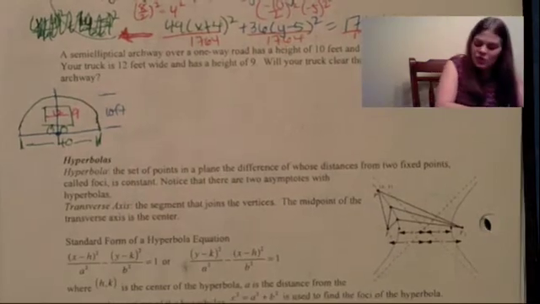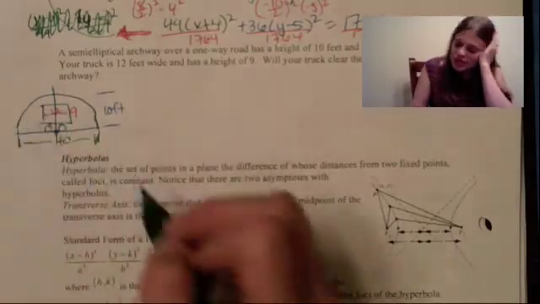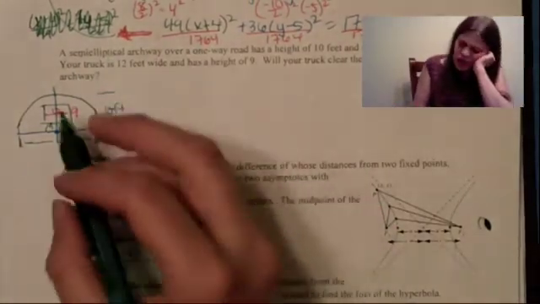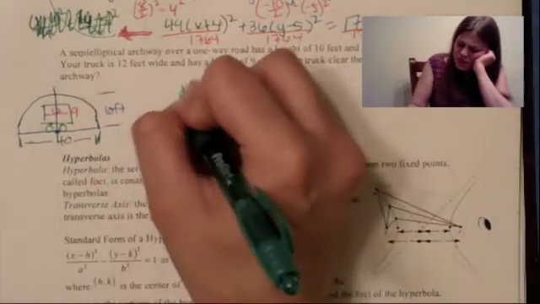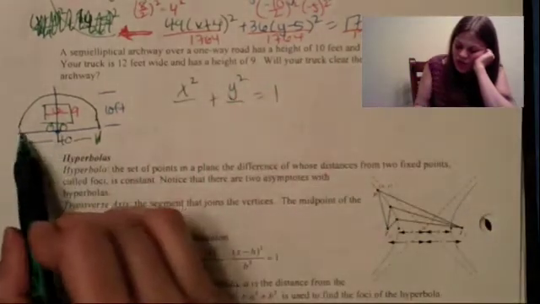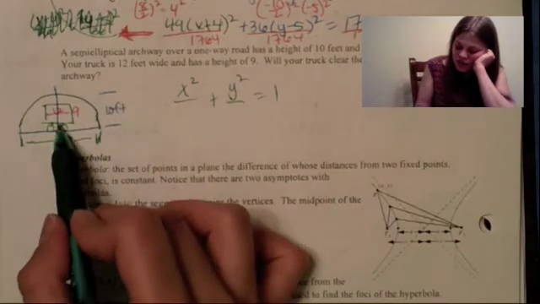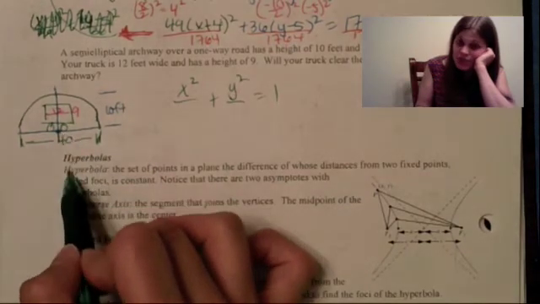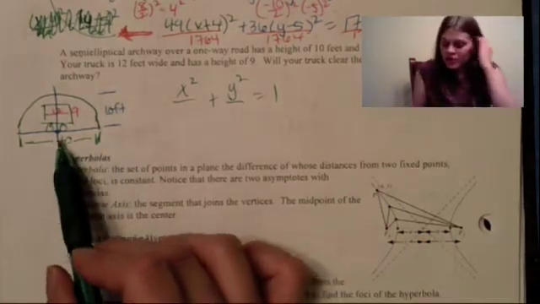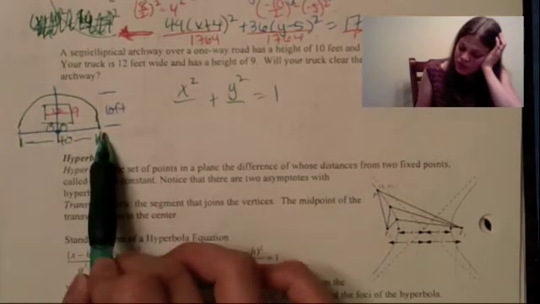Okay? So here's what we do. First, we're going to create our equation. So our equation, if we're just looking at the elliptical archway, it's semi-elliptical because it's just half of an ellipse. It's centered at 0, 0, so I have x squared plus y squared equals 1, and it's over something. Well, this is our major axis. Notice it's longer. This is 10 feet. It's half of your minor axis, so if I do 10 plus 10, that gives you 20. So the 20 is smaller than the 40, so this is your major axis.